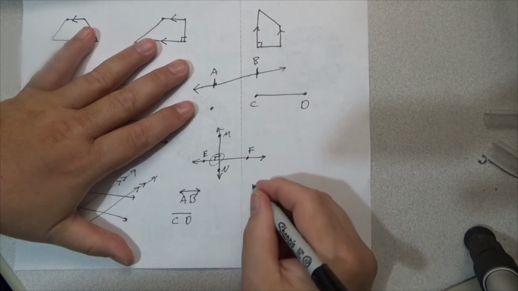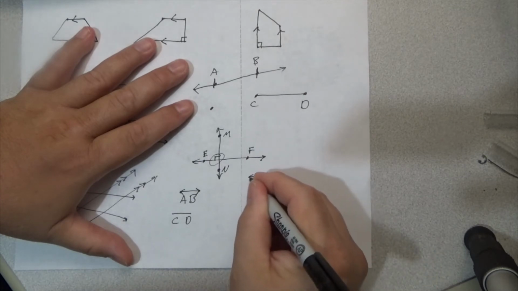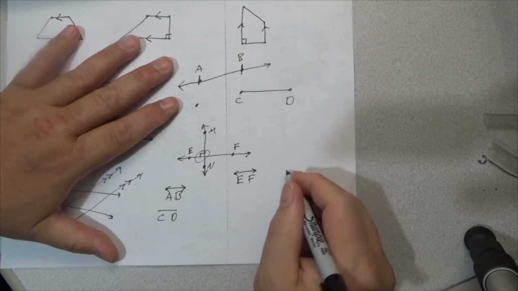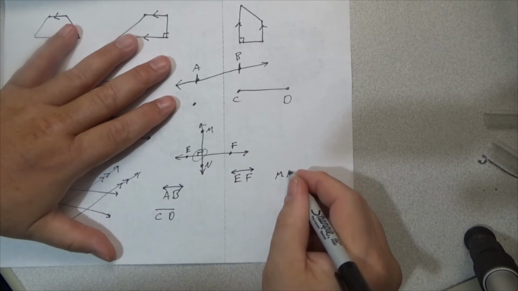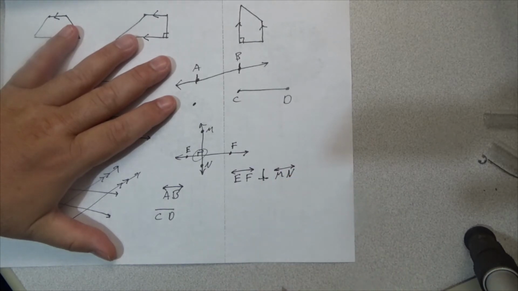I would write EF. It really doesn't matter the order. The order, if it's a ray, it does matter. We'll talk about that. And then I write M and N, and then put a line above that. Now they're perpendicular, so this is the indication for perpendicular right there.